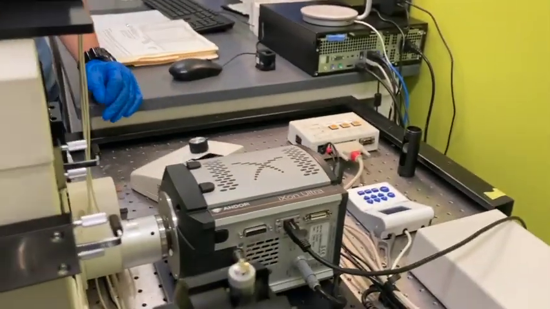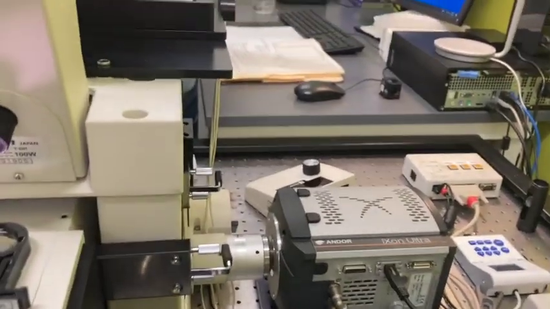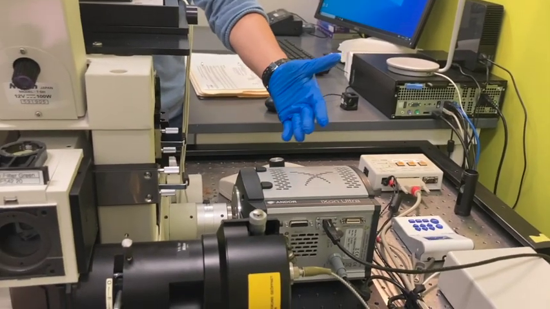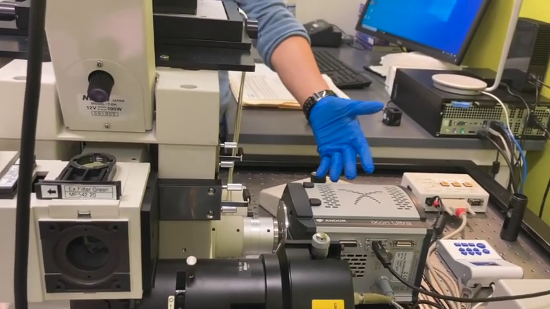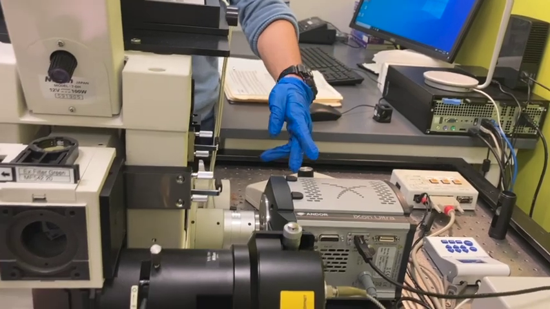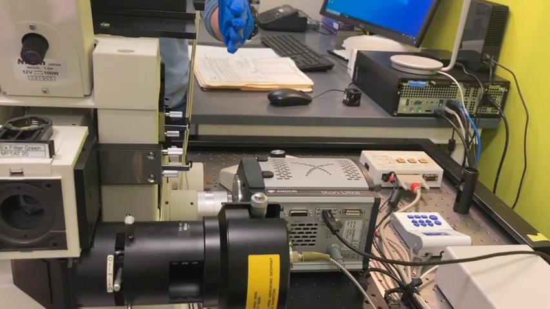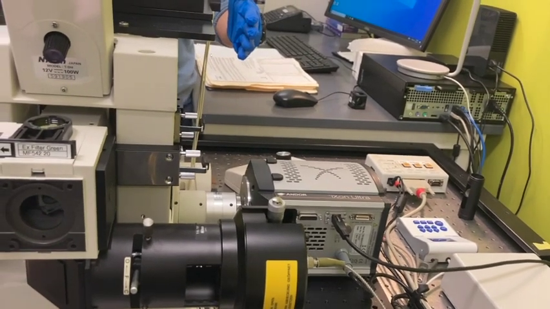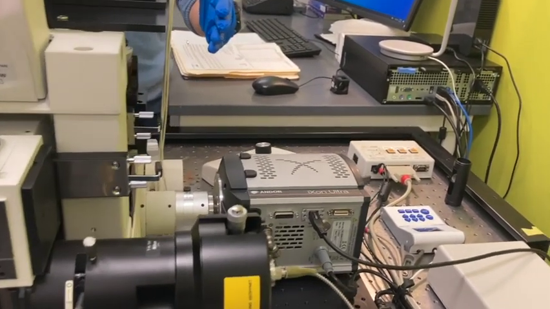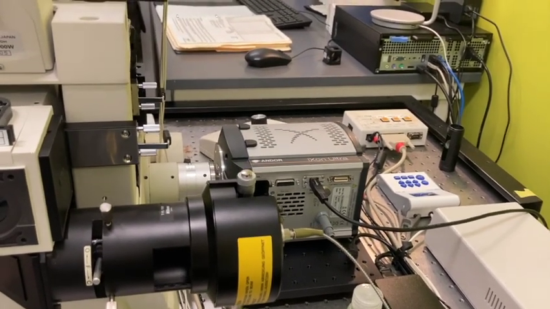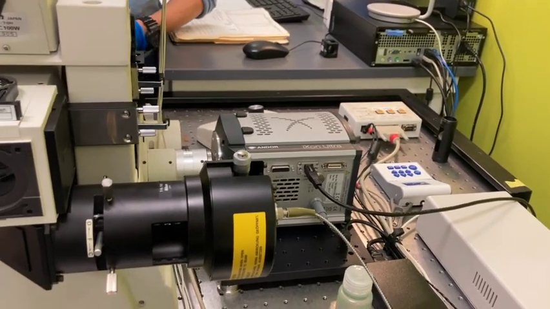The idea of turning the cooler off and then turning the camera off later is that if you suddenly turn the whole system off, the chip inside this camera could be very cold, and there will be condensation.